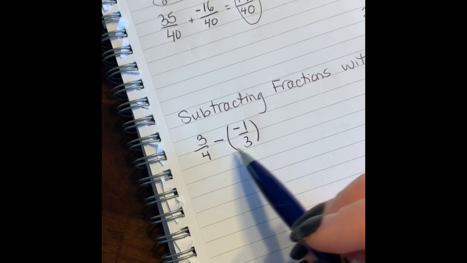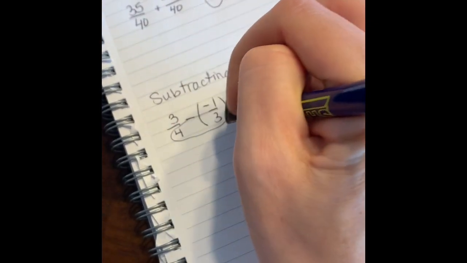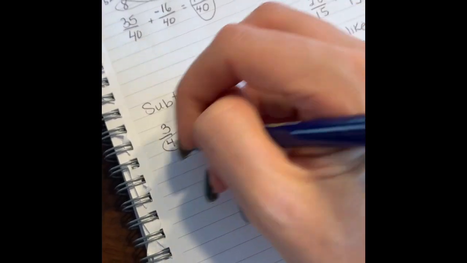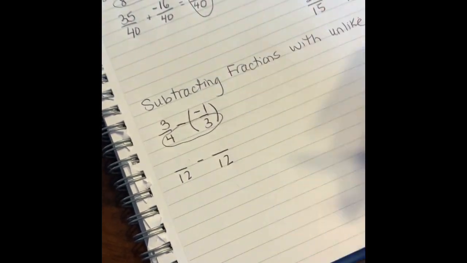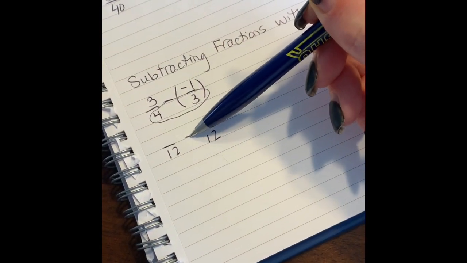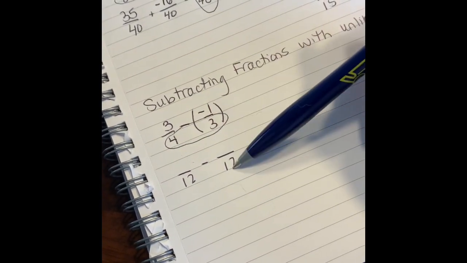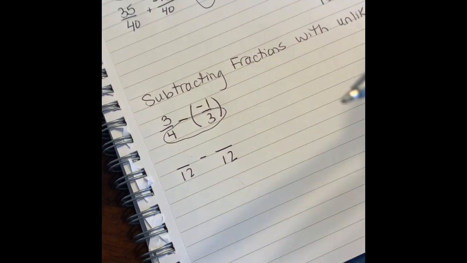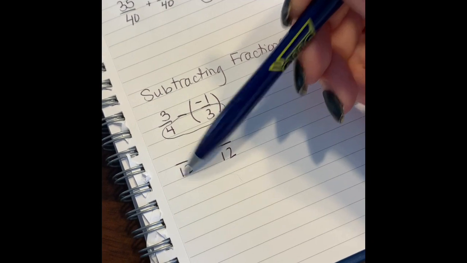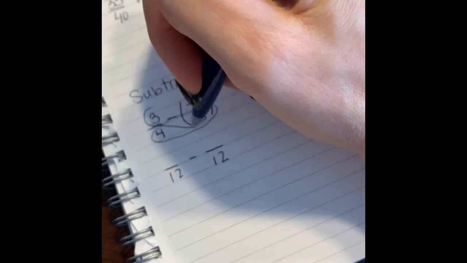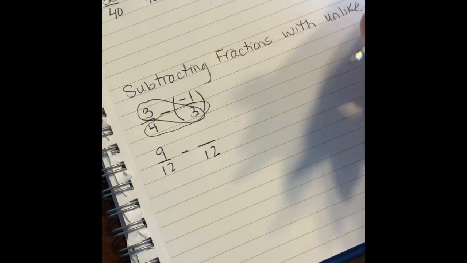So I have a denominator of 4 and 3. I want to find a common denominator, so I can use the butterfly technique. 3 times 4 can give me my new denominator of 12. It is still a subtraction question, so I'm still going to write that subtract in between. Now that I have changed both my denominators, I need to change my numerators to match. This denominator I multiplied by 3 to get 12. So I'm going to also multiply my numerator by 3 to get 9.